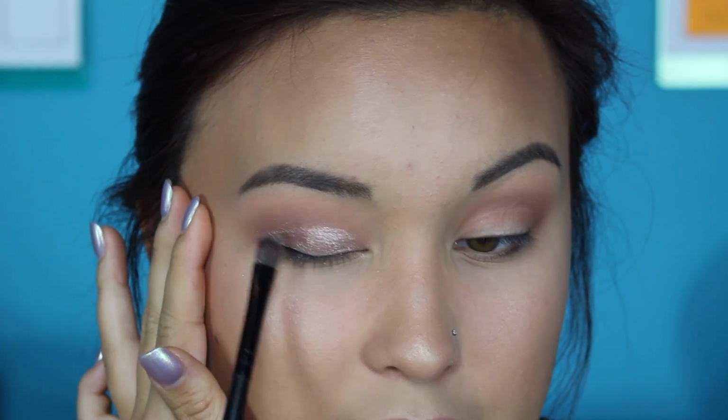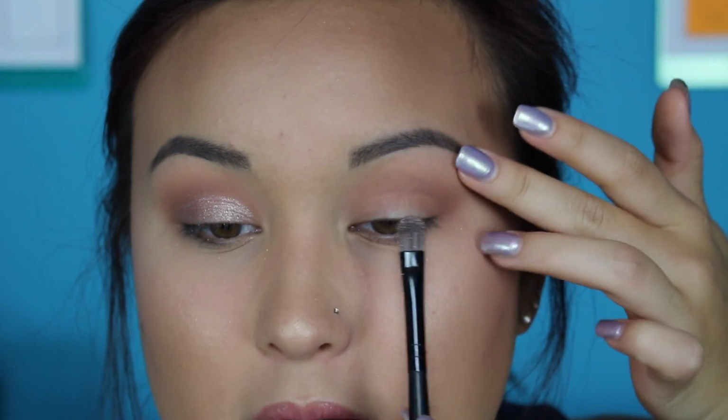This shade gives me goosebumps. I love it so much. It's so pretty. Like, can we talk about that glitter? Look at that. This is an eyeshadow. This isn't even a glitter. So I'm just going to do the same thing on the other lid as well.